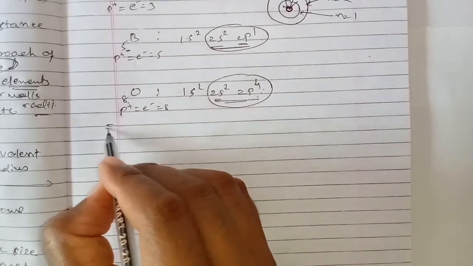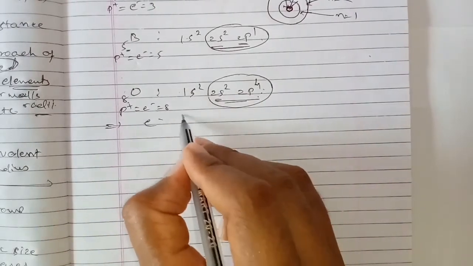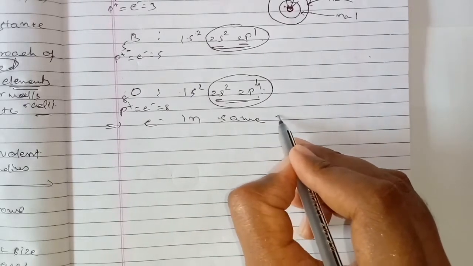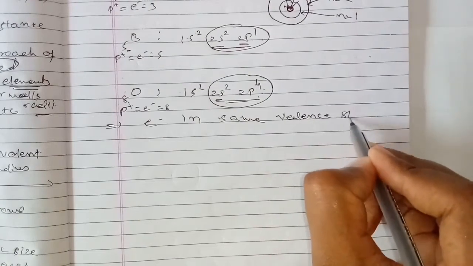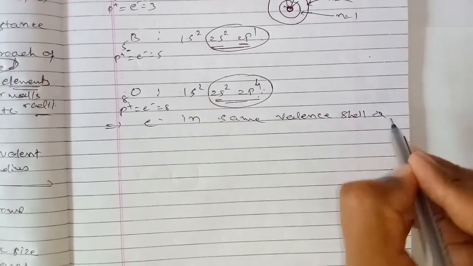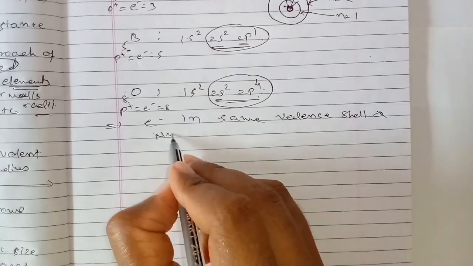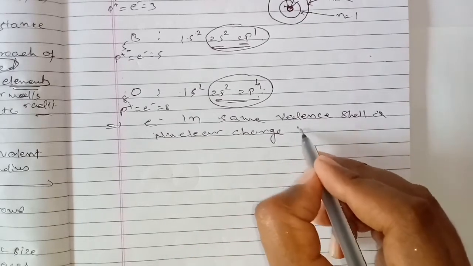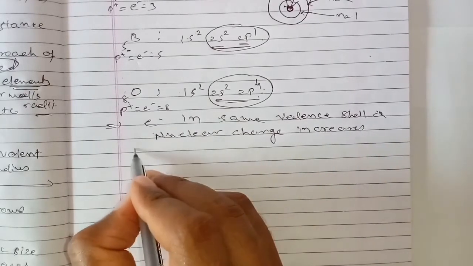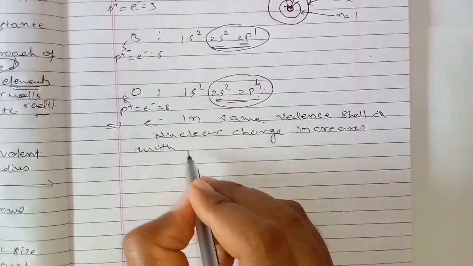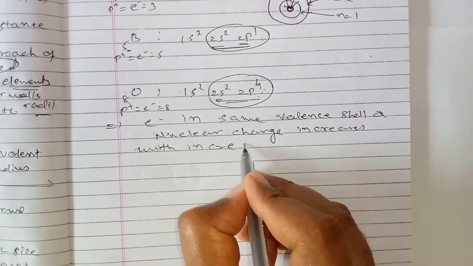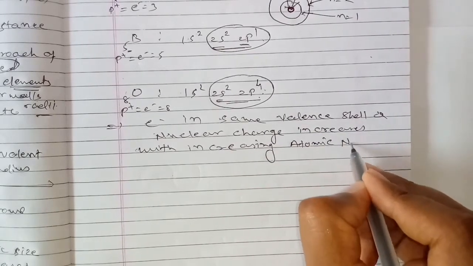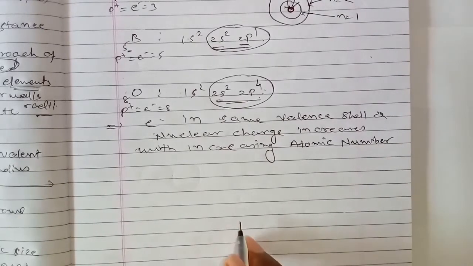So here, the electrons are in the same valence shell and the nuclear charge increases with increasing atomic number.